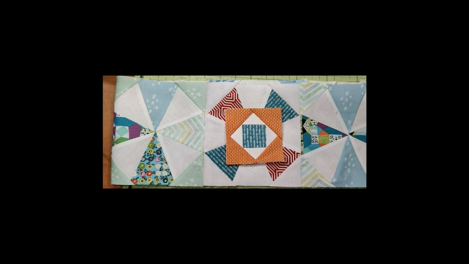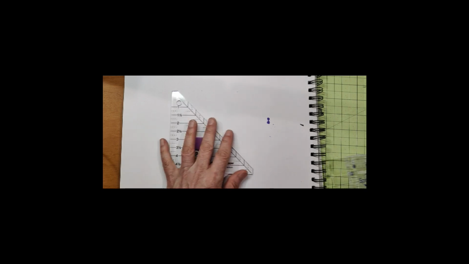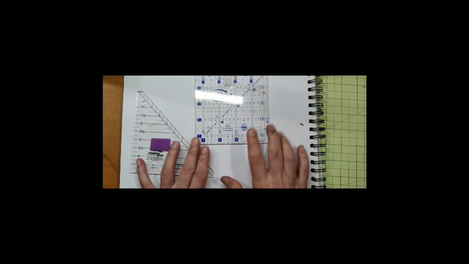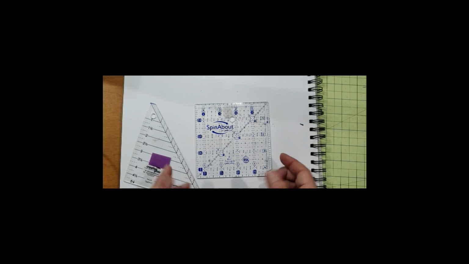So let me show you the tools that I use for this. My MVP tool is the Creative Grids folded corner clipper. You also want a measuring tool. I'm just going to use my Quilt Cut spinabout ruler. And because I'm making kaleidoscope blocks, I am going to use my Marty Michelle Kaleido ruler.